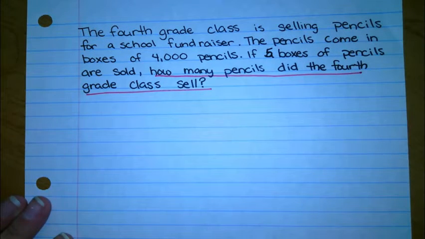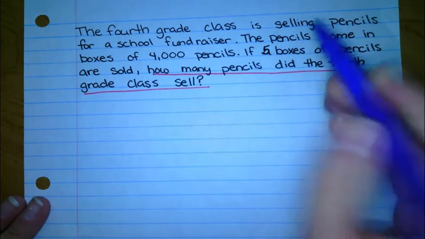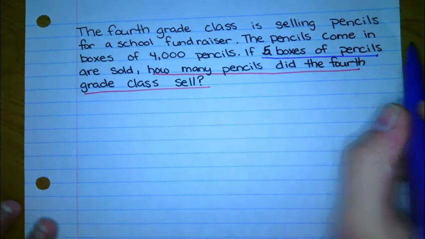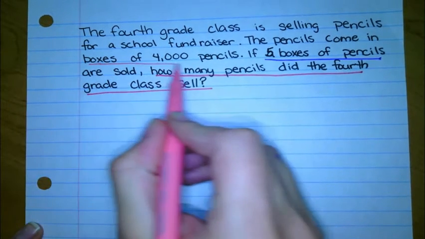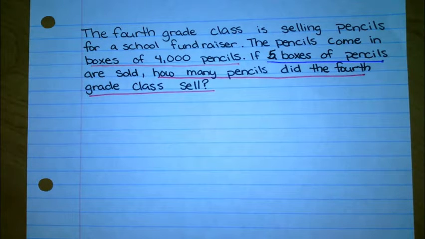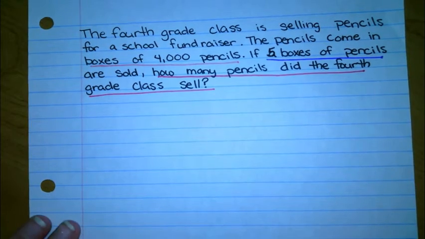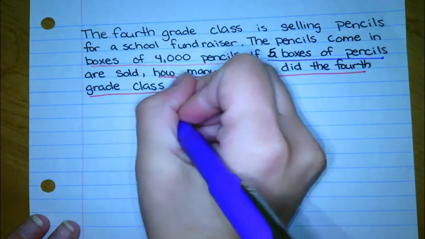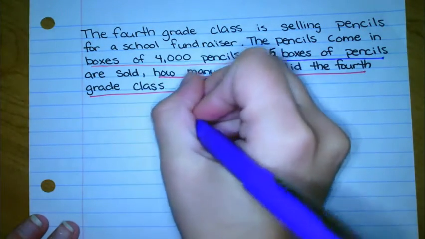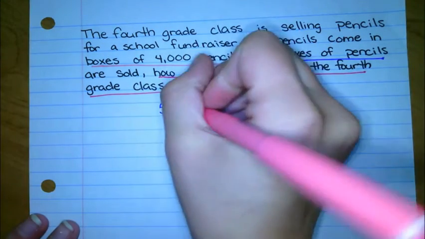So then we'd go back and ask, well, what do we know about pencils? Oh, I see there's 5 boxes of pencils, but what do we know about the boxes? The boxes have 4,000 pencils in them. So now we know we have 5 boxes with 4,000 pencils in them. So that would be an equal group problem, which would make it multiplication. And the kids should know we're setting this up as 5 times 4,000.